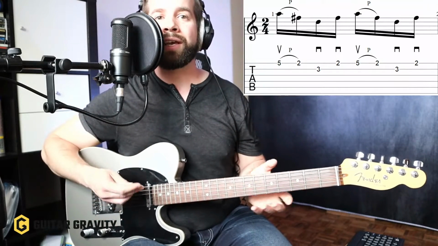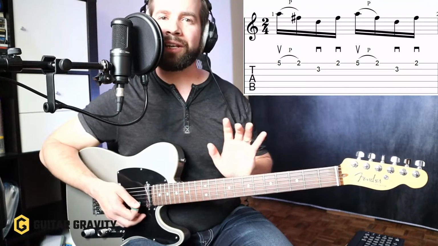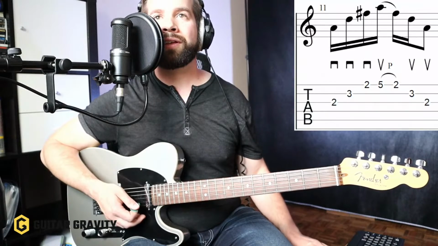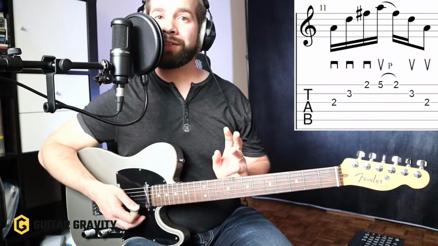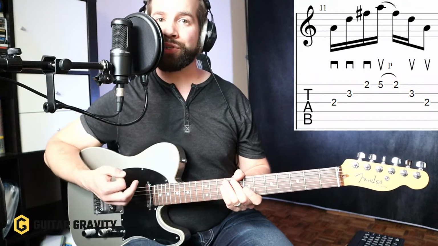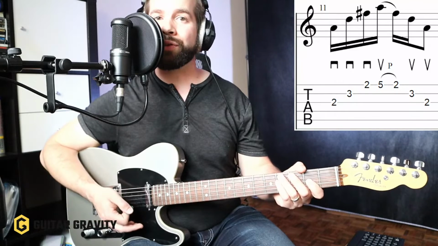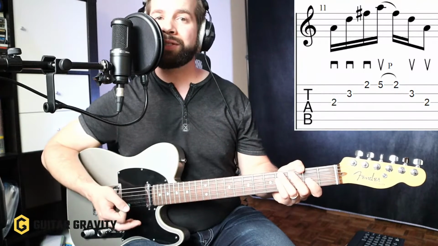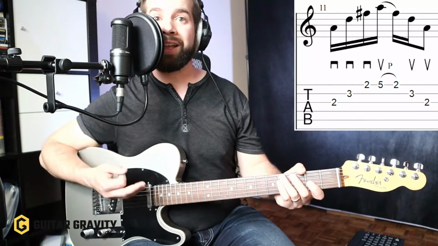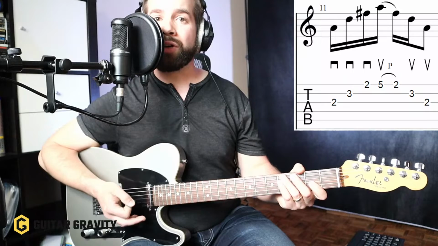2 strings, downwards motion. Now the second level, things are getting a little bit more difficult here. We're going to introduce 3 strings, and now we're going to be doing downwards motion and upwards motion. So this is the second level of sweep picking. This is a lot more difficult. A downwards motion we did before, or upwards motion, that was our last time. Now this time it's down and up. So a little bit more complicated.